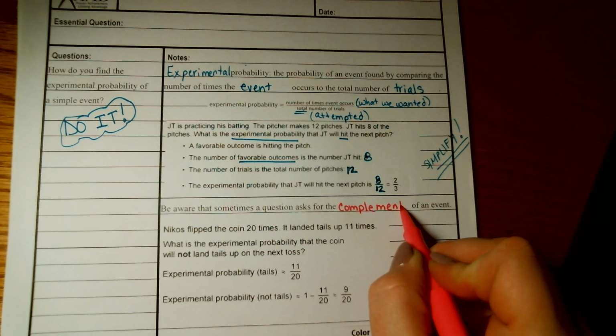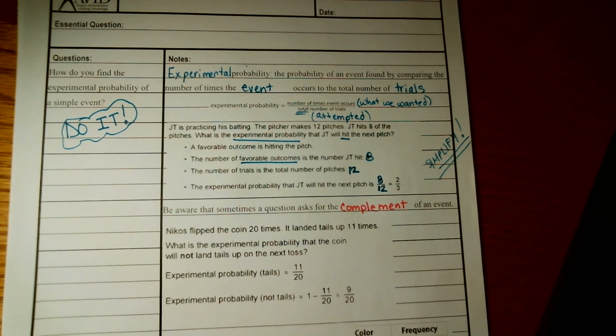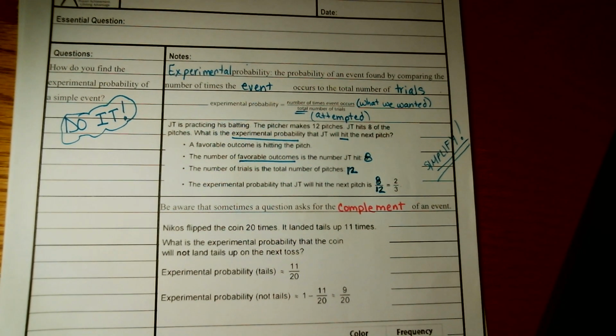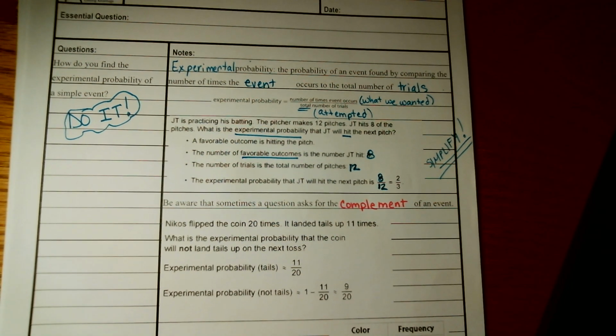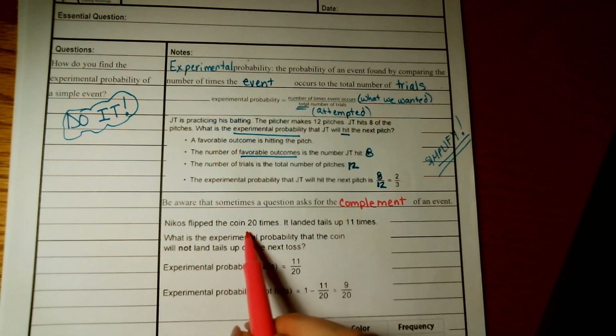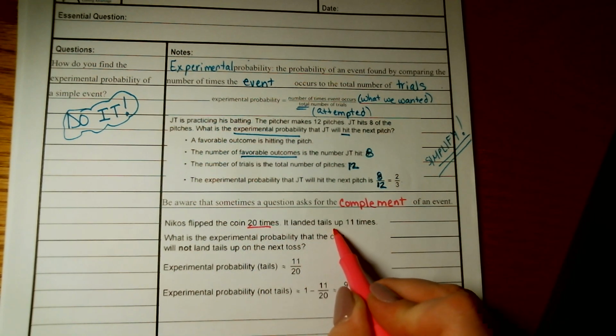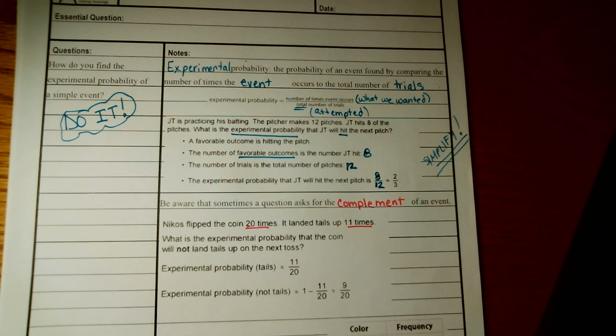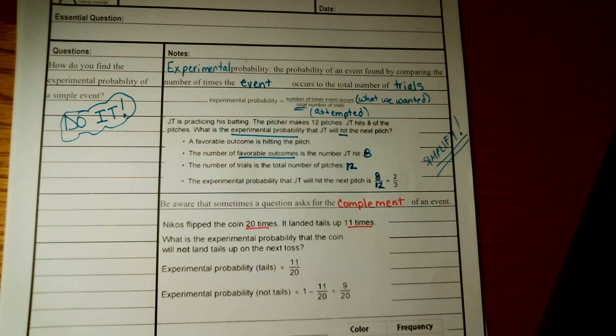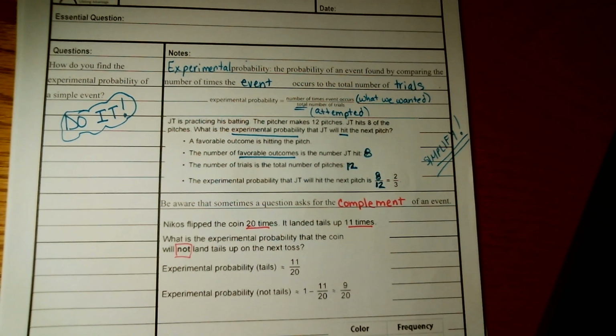Complement. That doesn't mean, hey, I like your outfit. That means it is the opposite of what they're asking. It is what is not being talked about. So our example is, Nikos flips a coin 20 times. It lands on tails up 11 times. So what is the experimental probability that the coin will not land tails up on the next toss?